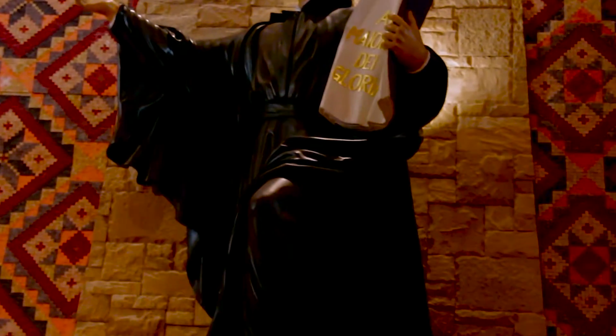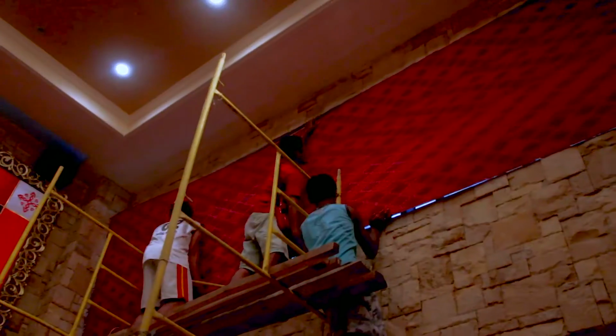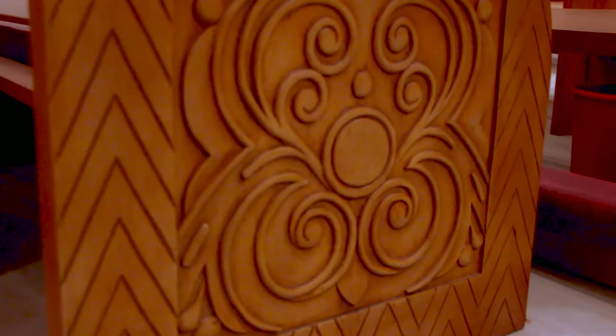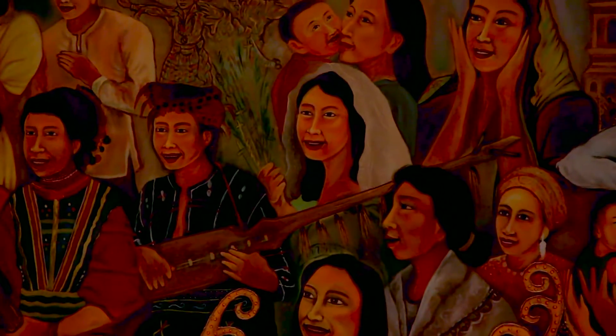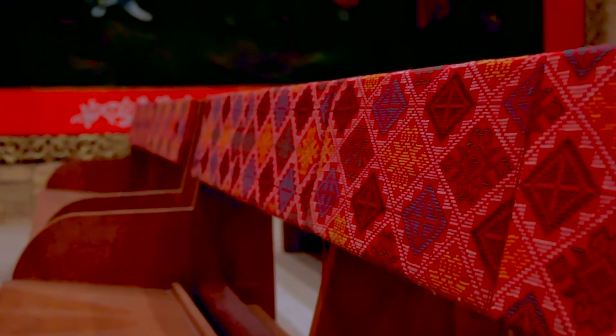The main directive for the style or the theme of the church or the chapel is that it has to be very deeply rooted in culture. Of course, that means because we're in Davao, Mindanao, it's a Mindanao theme overall. So that's the leitmotif, the tying factor that binds all the design elements together. The imagery will be very, very different from what you usually encounter.